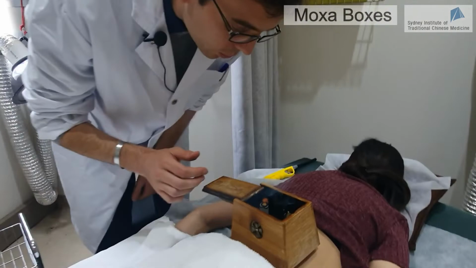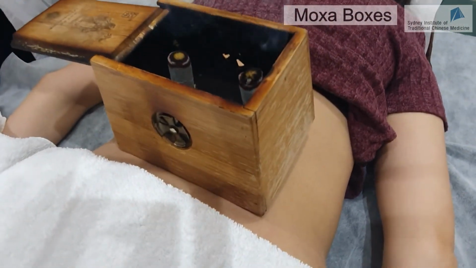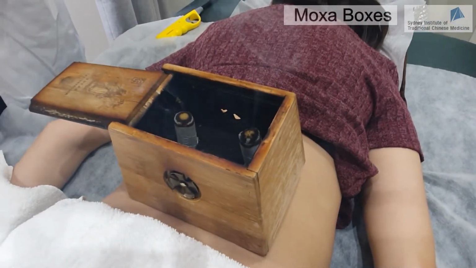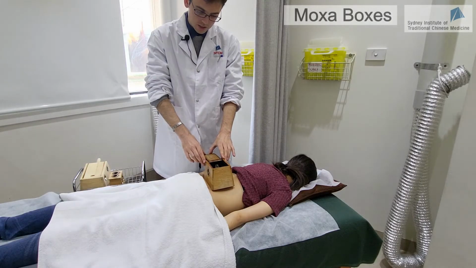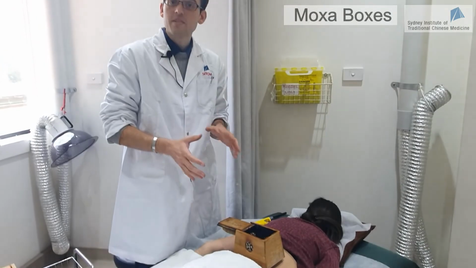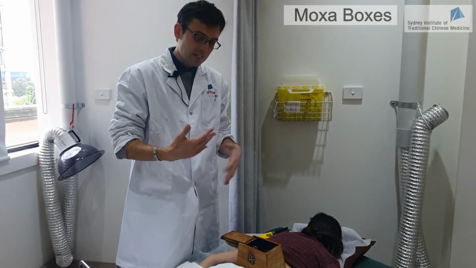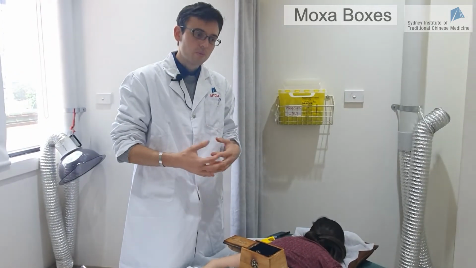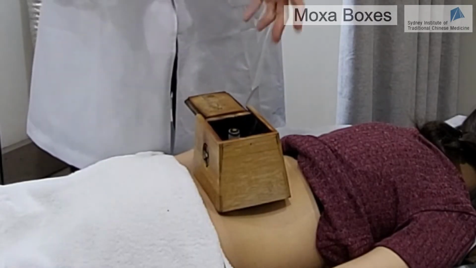Okay. Now the Moxa sticks are already lit and are burning. We can still keep the cover on, and you will see that Moxa boxes make it very easy to manage the level of heat inside the box, because you can take some actions.